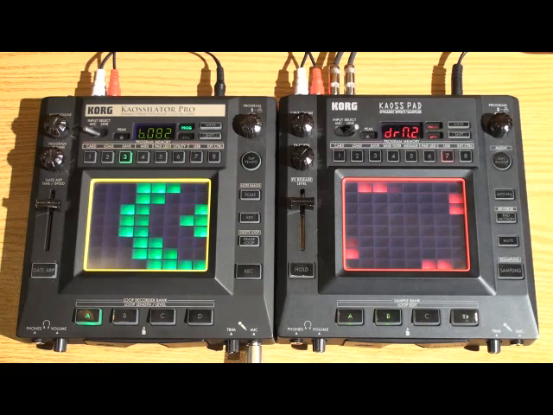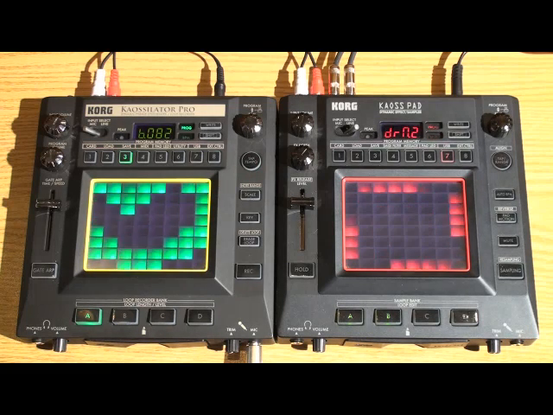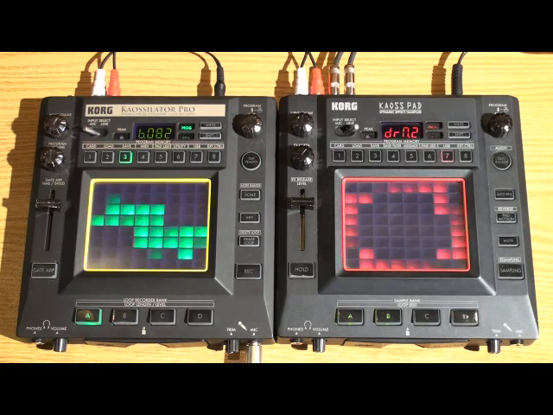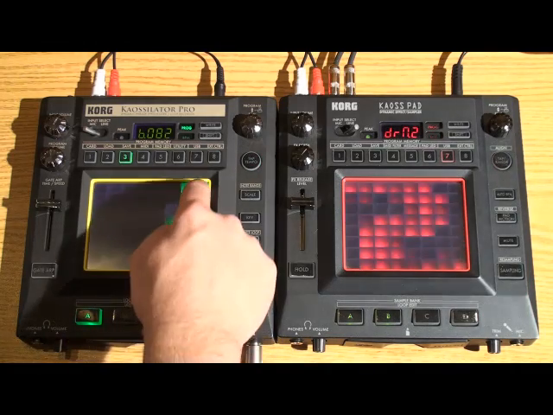Now, as you're playing all these cool sounds in the Kaossilator Pro, don't forget about the gate arpeggiator. That's a huge advantage here as well. So if you need to add some motion to the sound, you can do so very easily.